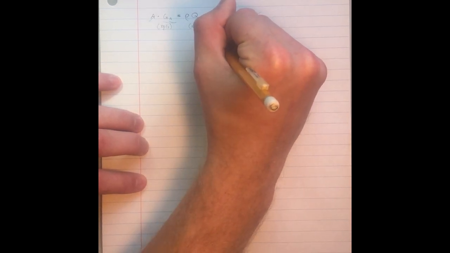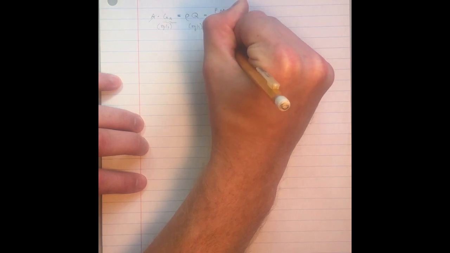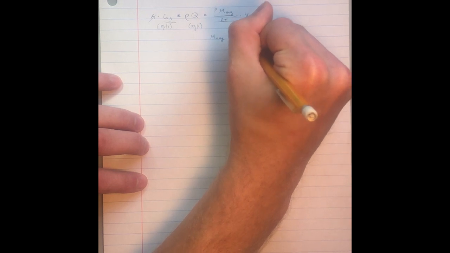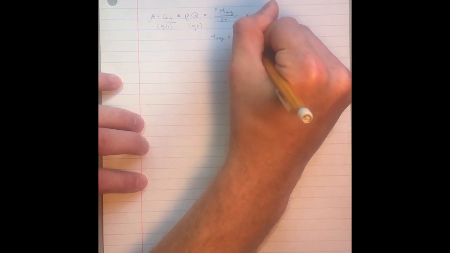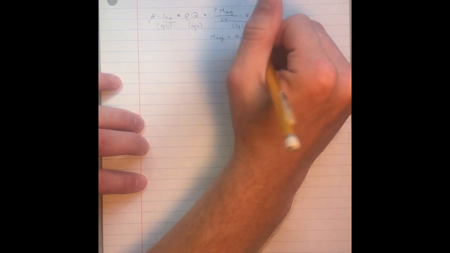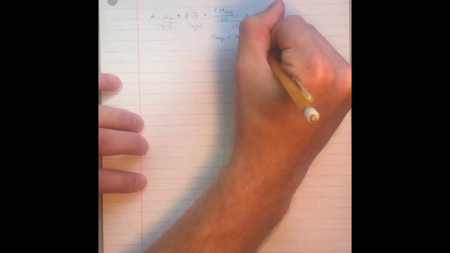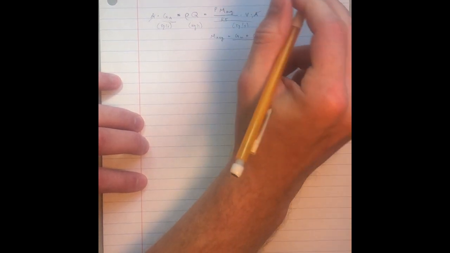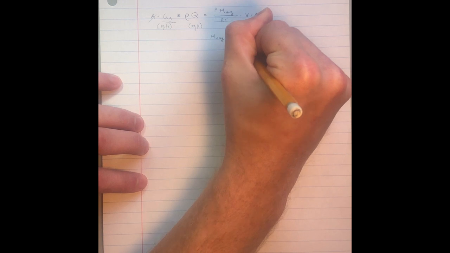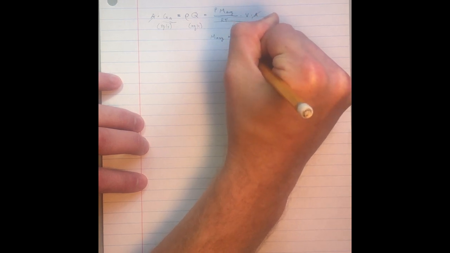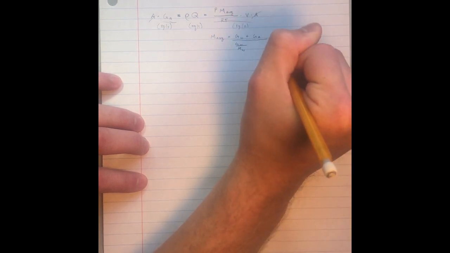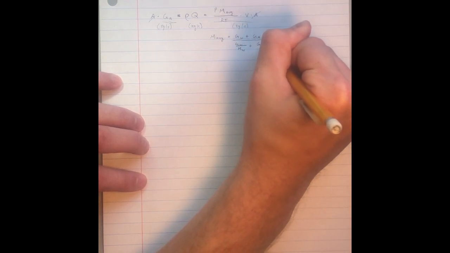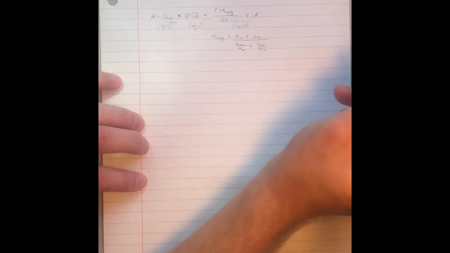What we know from previous work is that our average molecular weight, we can express as our flow rate per area of our water in the vapor phase plus flow rate per area of our air, divided by flow rate of water over the molecular weight of water plus flow rate of air over molecular weight of air.